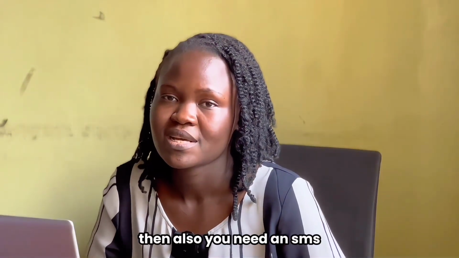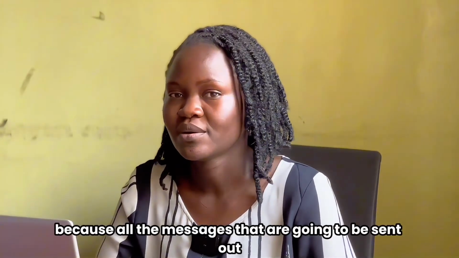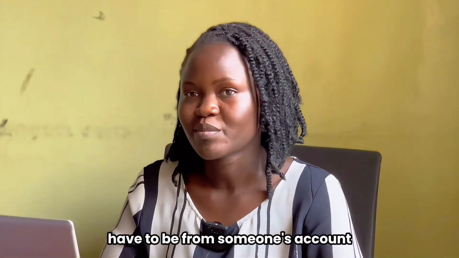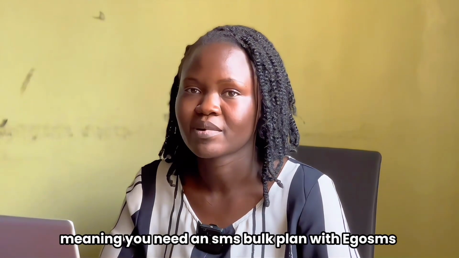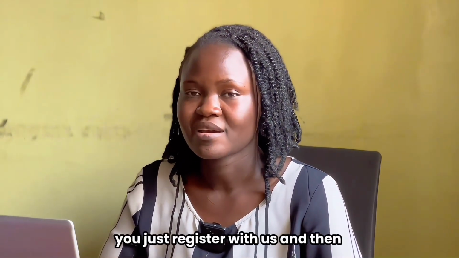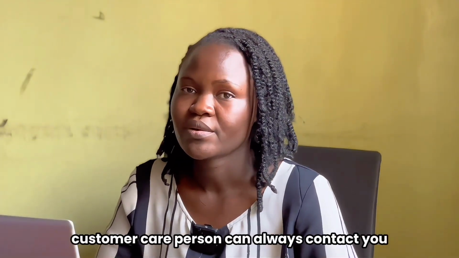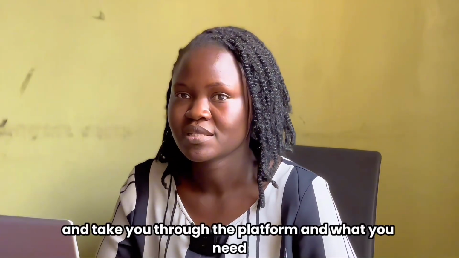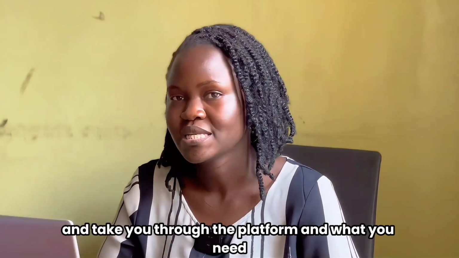Then also you need an SMS bulk plan, because all the messages that are going to be sent out have to be from someone's account, meaning you need an SMS bulk plan with EgoSMS. You just register with us, and then a customer care person can always contact you and take you through the platform and what you need and how to use it.